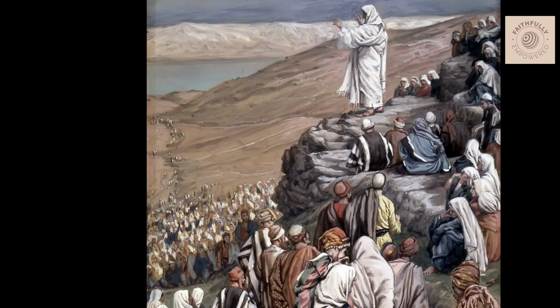The third section of the sermon is found in Matthew chapter 7, and it contains important teachings about judging others, asking for things, and the importance of putting Jesus' teachings into practice. In this section, Jesus emphasizes the importance of treating others with kindness and respect, and warns against hypocrisy and self-righteousness.